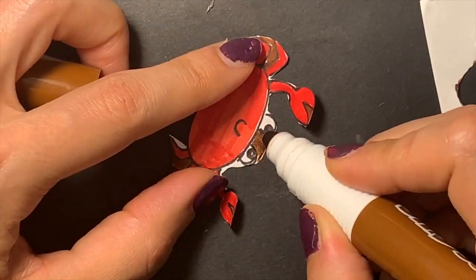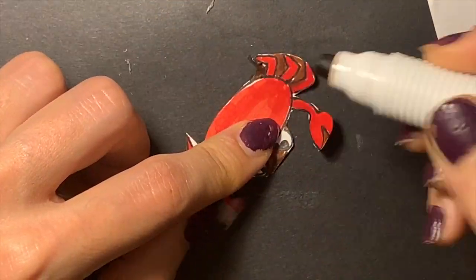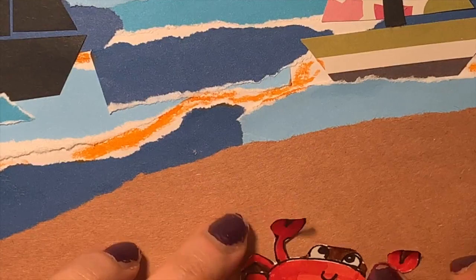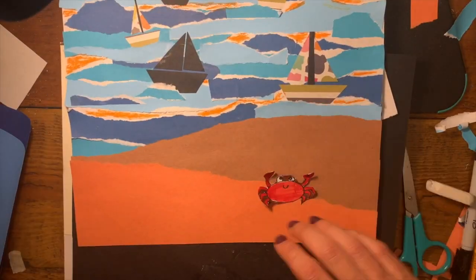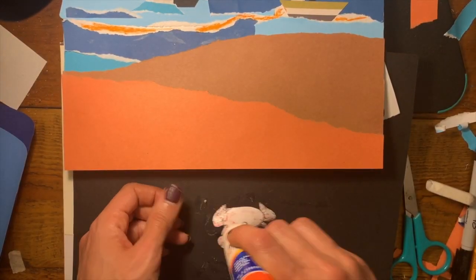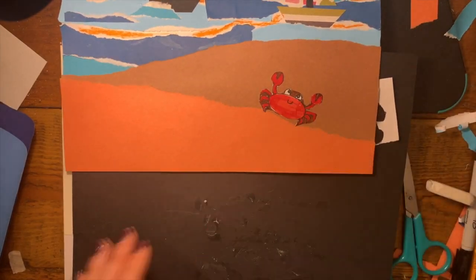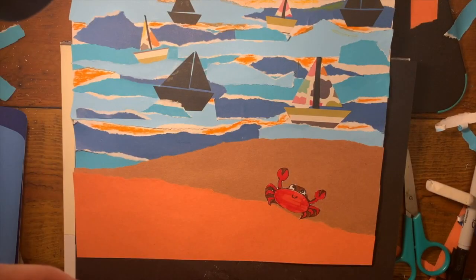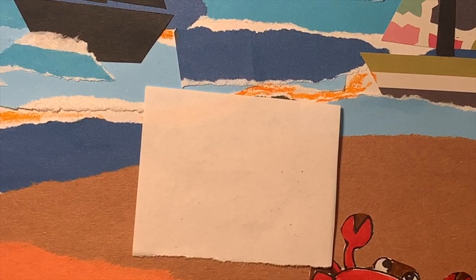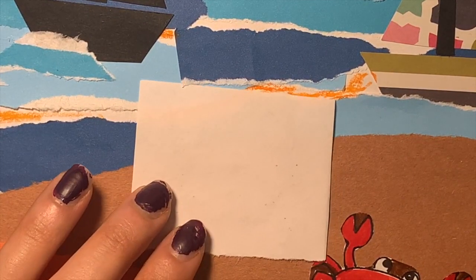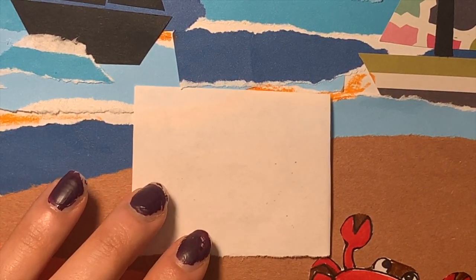And start filling out any white spaces around your crab, because we don't want to see any whites around the crab when we glue it down onto our beach. So right now I just glue down the crab, and it's time for me to draw my second animal, which is a seagull.